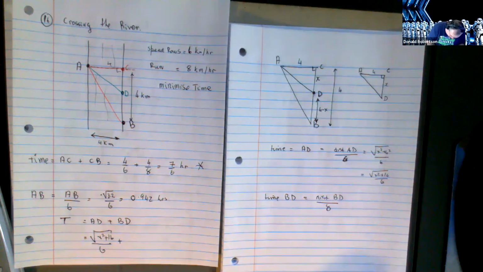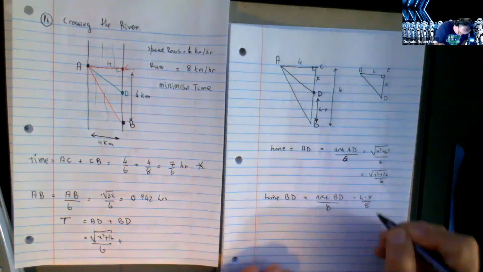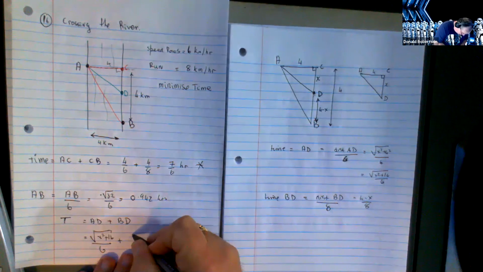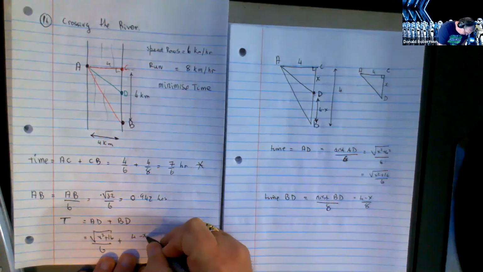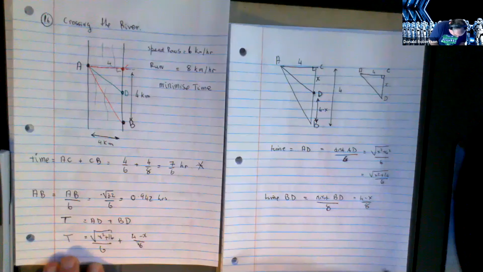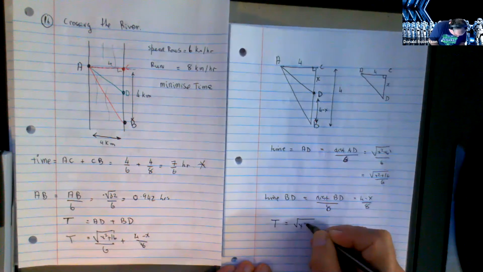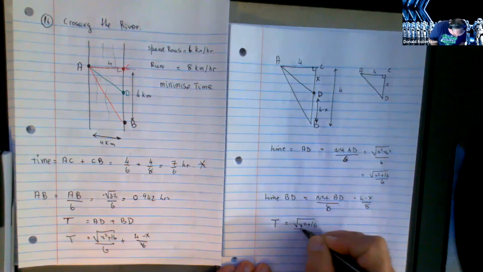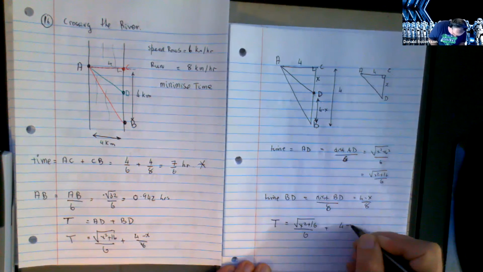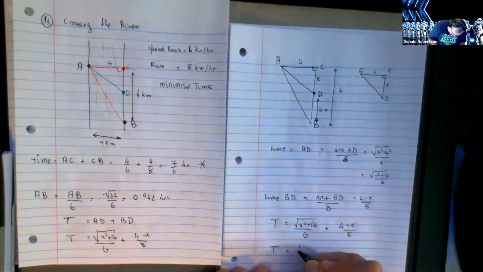And so that's going to be 4 minus x over 8. And there is t. We have found the optimization function. It's this ugly thing, which I can tidy up, but not actually that much.